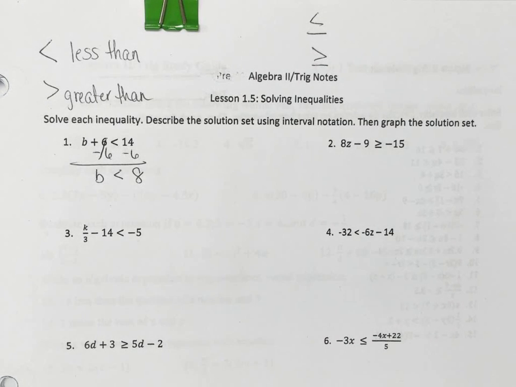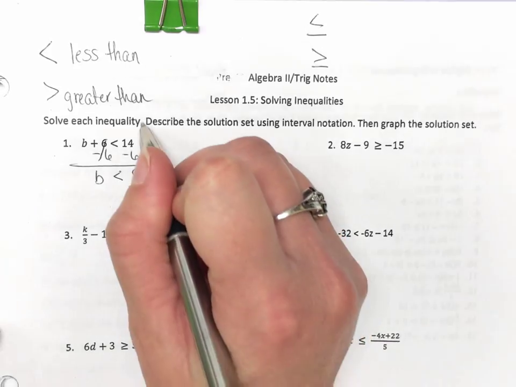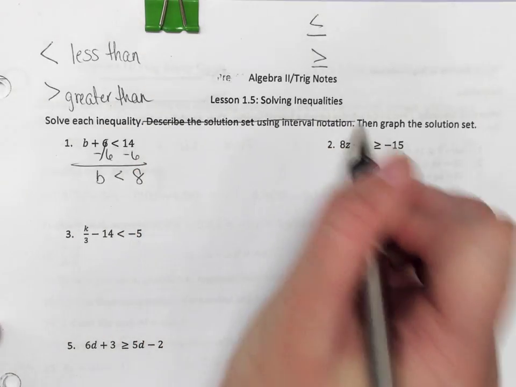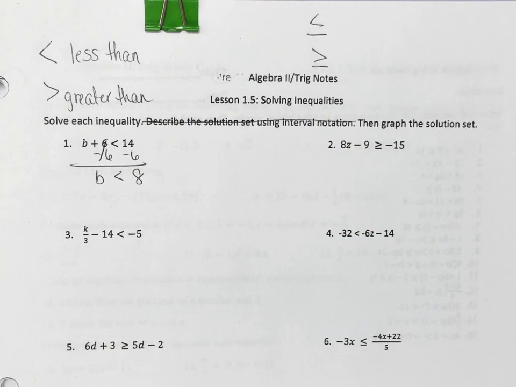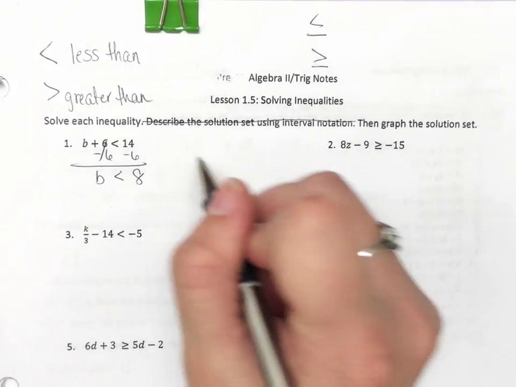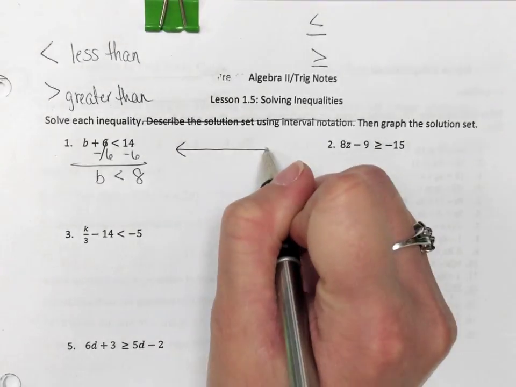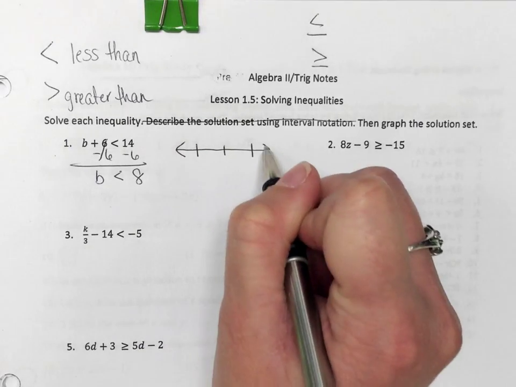So I want you to put away. It said solve each inequality, which we did, but then it said graph the solution set, okay? So you can mark out this part. We're not going to do that. But when it says graph, we need to graph it. You need to draw a little number line. It doesn't have to be very big. You just do like 3 numbers on there.